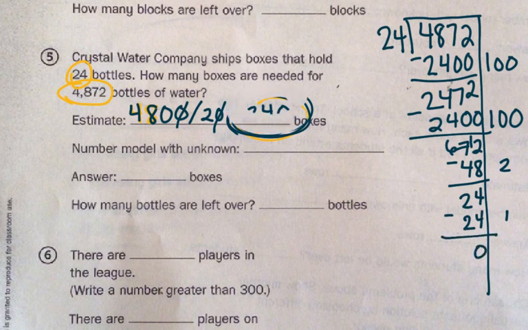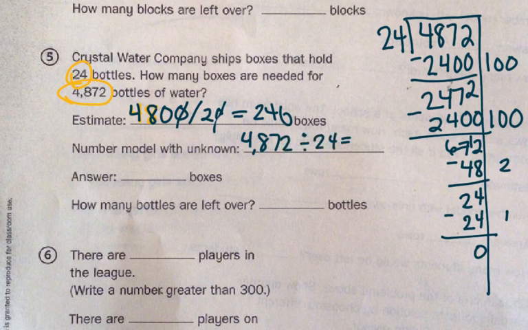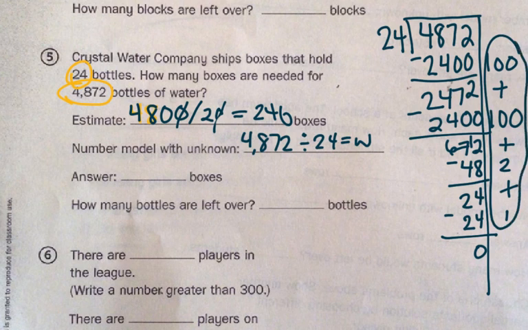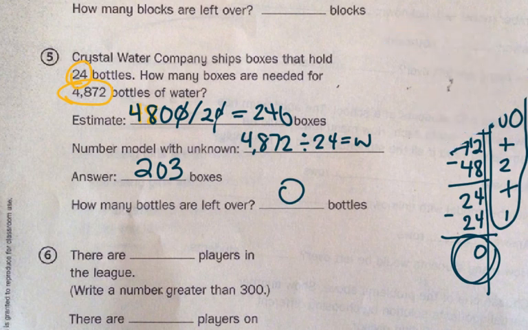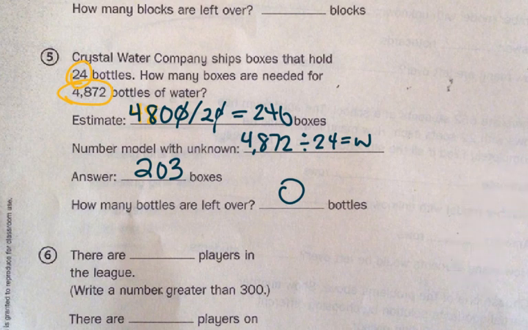So the number model, let me go ahead and rewrite that. The number model is 4,872 divided by 24 gives me maybe a W for water bottles. The answer is 100 plus 100 plus 2 plus 1. 203. How many bottles are left over? 0. Now imagine literally if I had to start by tens. That problem would have gone on forever and ever and ever.